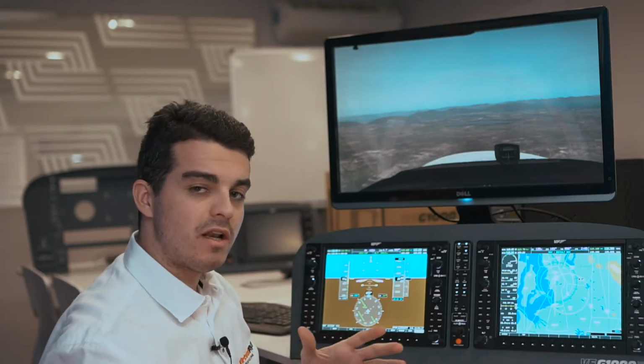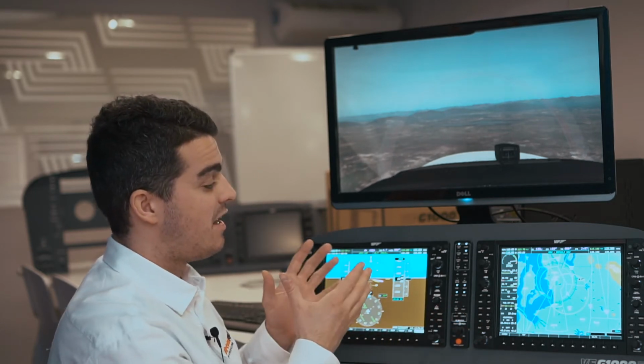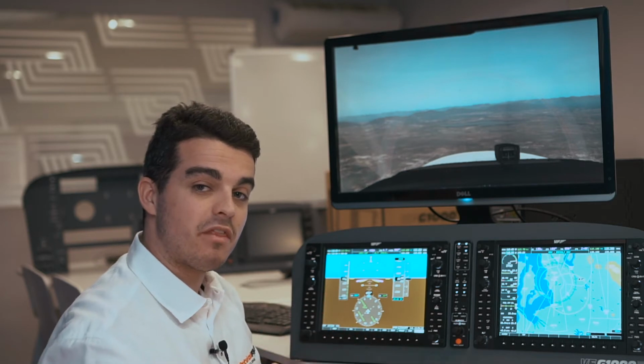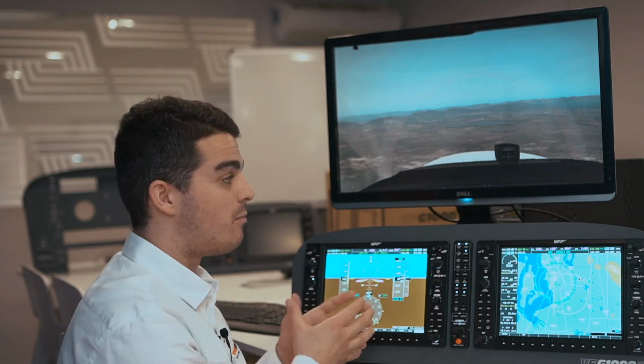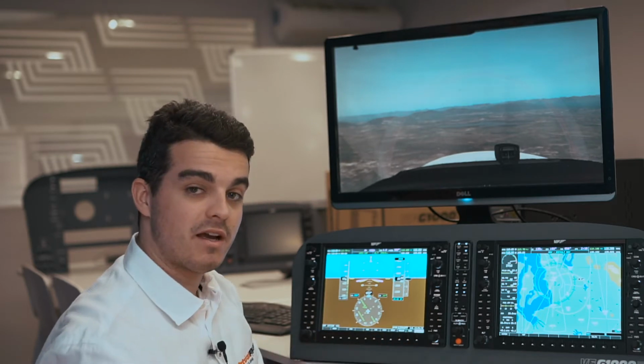In terms of functionality, our G1000 works with third parties. So in this case, it does exactly what the X-Plane G1000 does. If you're working with a P3D computer, you will be using our third-party Flight One Tech.